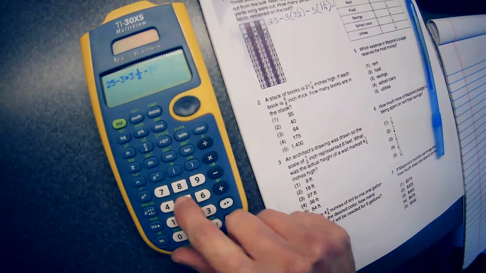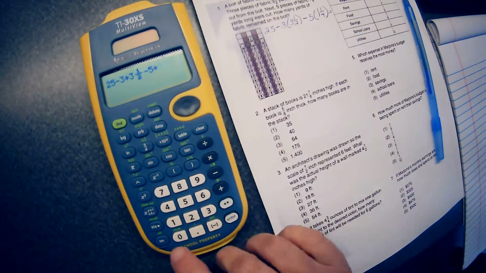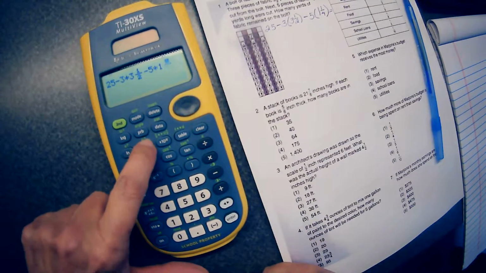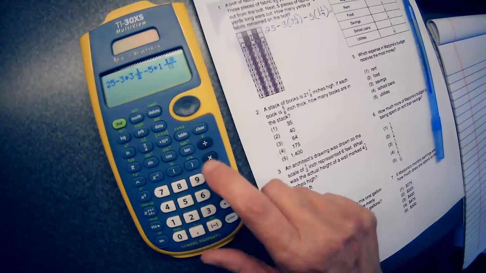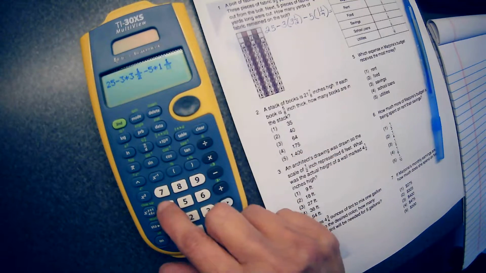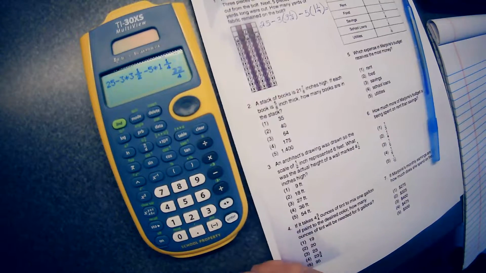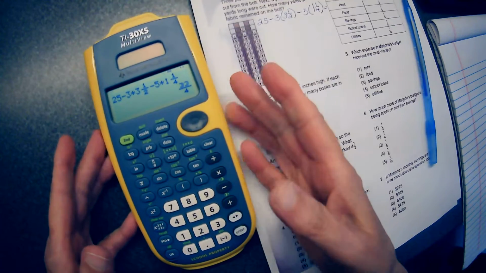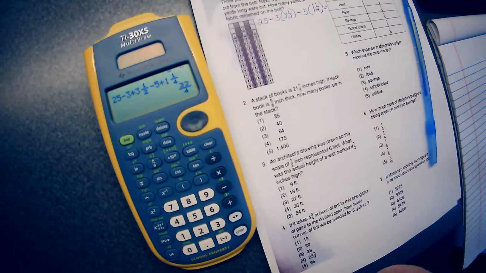minus 5 times 1 1/4, another mixed number. 1, the green second key, your ND key, 1, scroll down, 4, scroll over, and enter. Okay, we get 33/4. Can everybody see that? That's an improper fraction. It's top heavy. We want the mixed number.